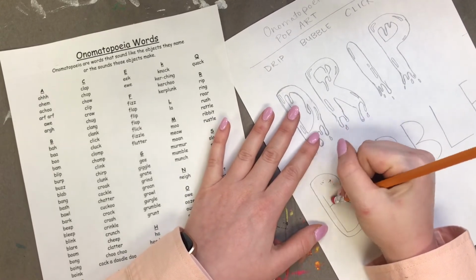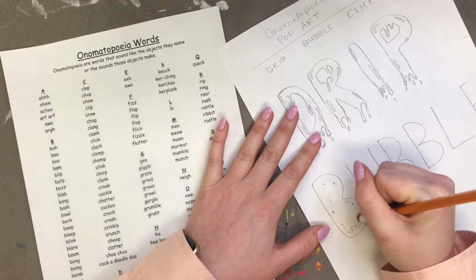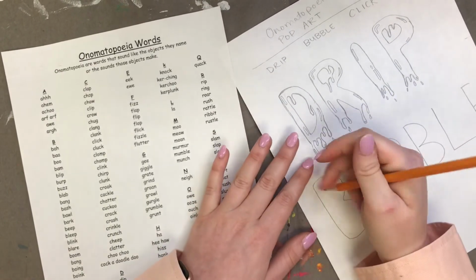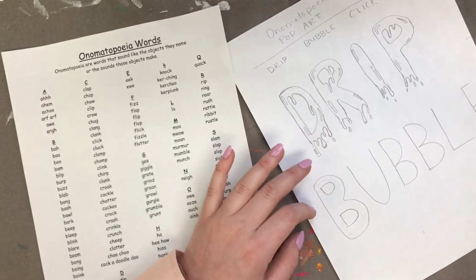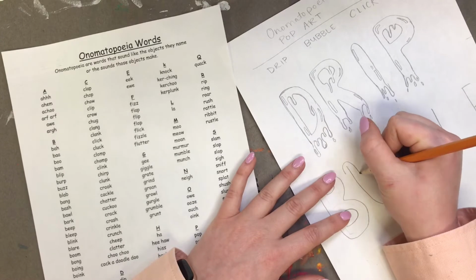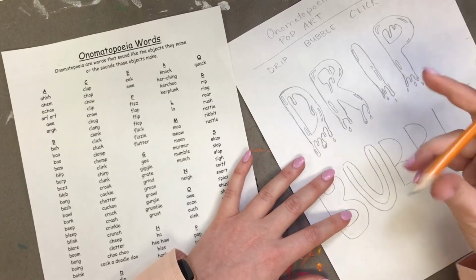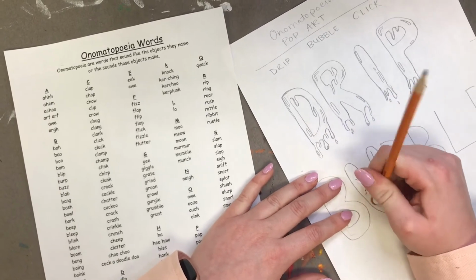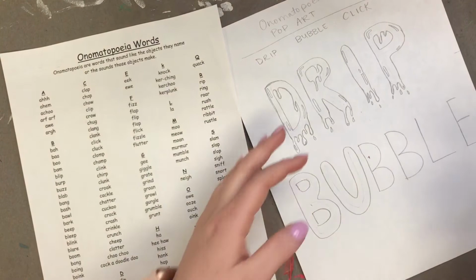And I can go in and erase the first letter that I drew, and the letter B has 2 semicircles in it, so I need to draw those in. I'm just drawing, tracing around each letter and erasing the inside letter to create my bubble letter.